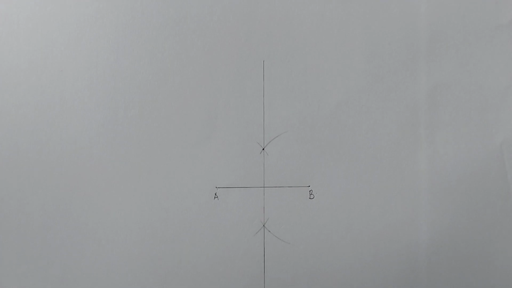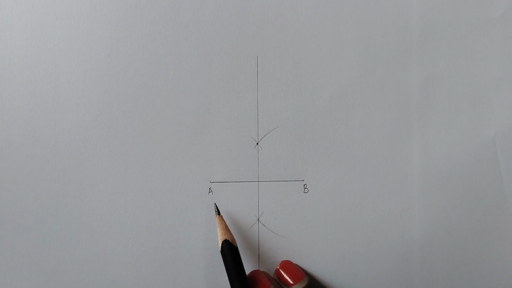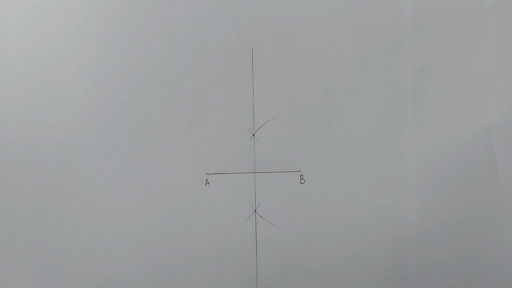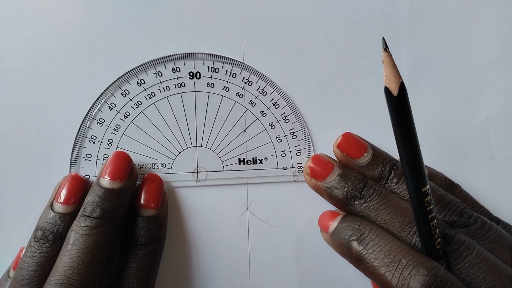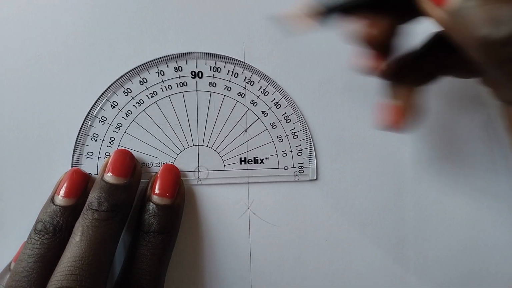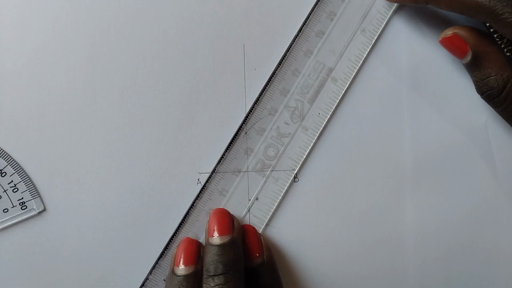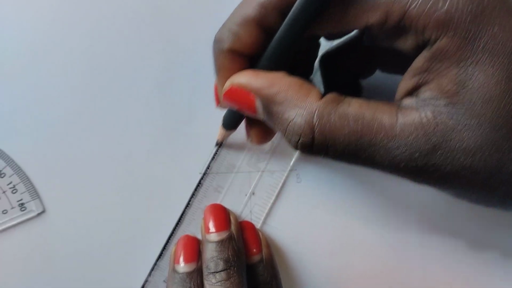From there, we are going to measure an angle of 60 degrees from point A and an angle of 45 degrees from point B. So I'm going to take my protractor and measure an angle of 60 degrees from point A. So we draw that line, angle 60 degrees. So I have that line.